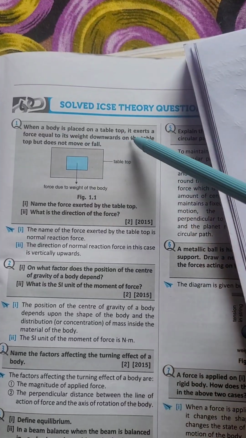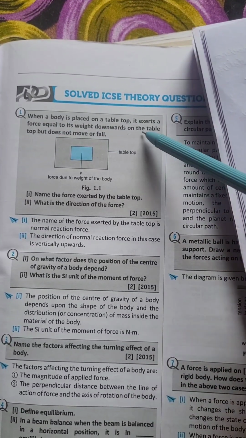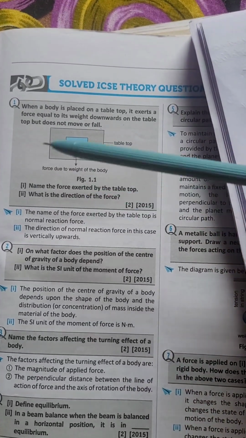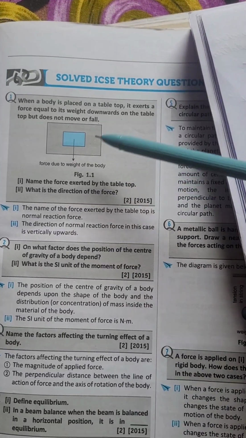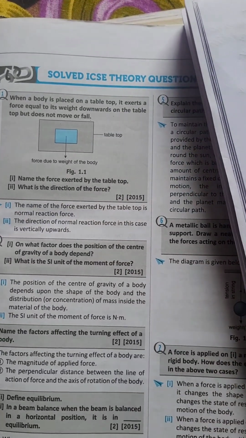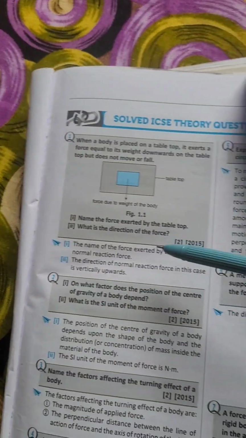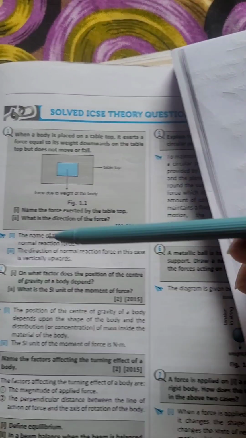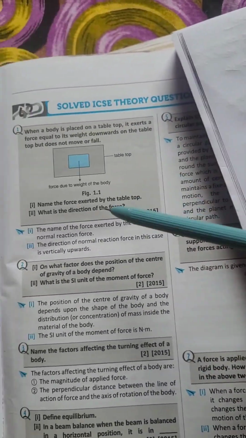When a body is placed on a tabletop, it exerts a force equal to its weight downwards on the table, but it still does not move or fall. Name the force exerted by the table on the body. Normal force exerted by the table. What is the direction of the force? Upwards, as I have drawn it here.